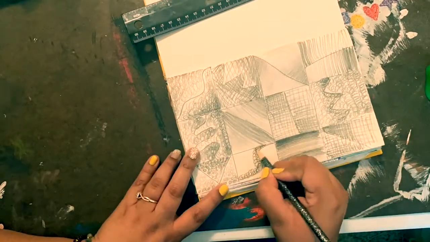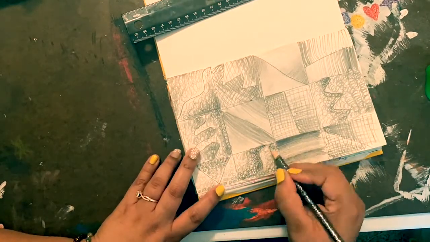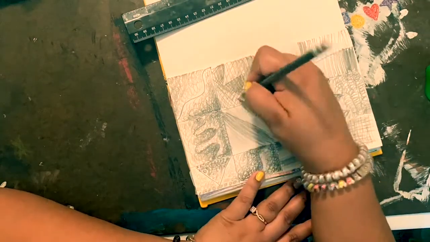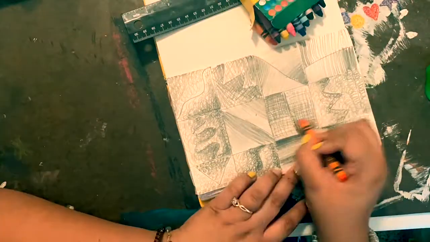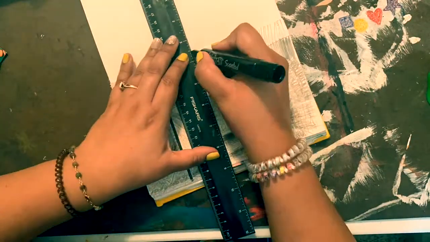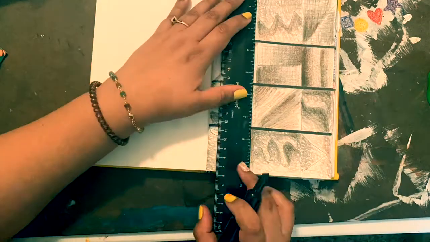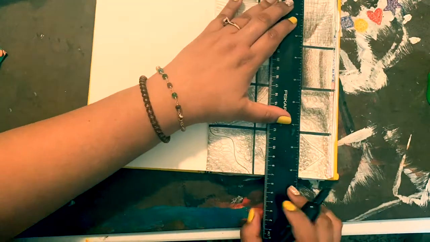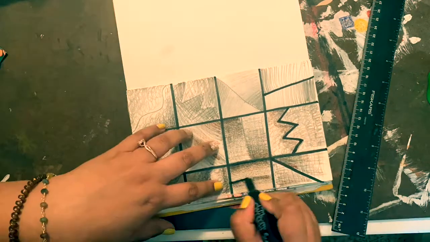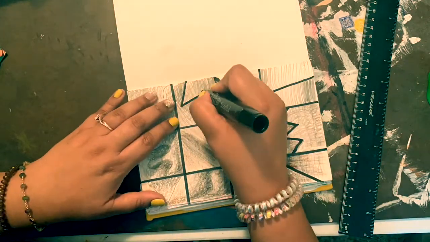Remember, the closer the lines are, the darker it's going to be of a value. The further apart the lines, the lighter it's going to be. So this is for you to practice. If you want, you can go ahead and choose one color and add color, just like I'm doing here, but it's still a value. Then you can take your ruler or straight edge again, and you can make your lines dark. And you see I'm tracing over my pencil lines. But that is what we are doing today.